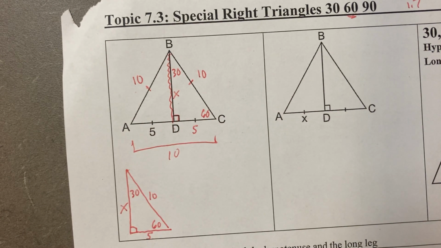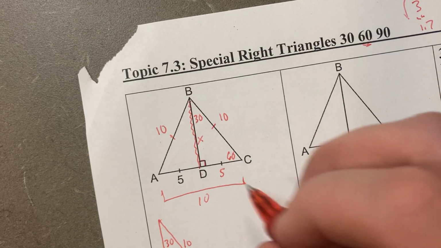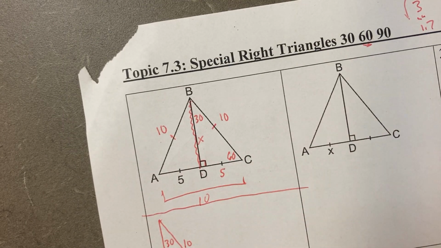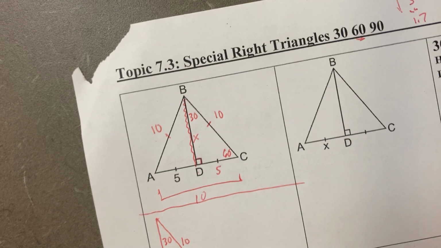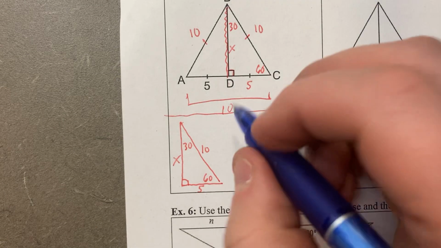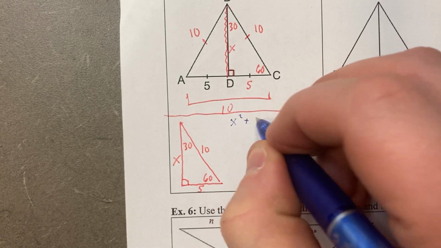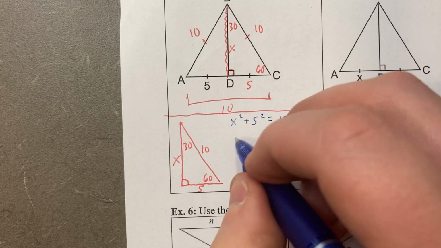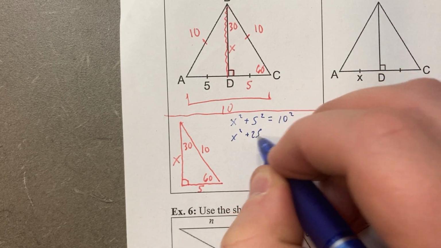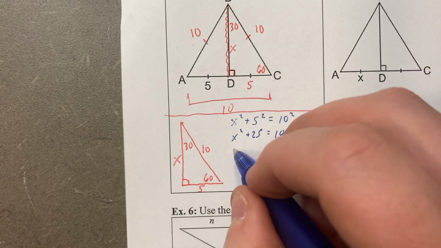What is the number that pops out of here? So let's work this out. Let's do the Pythagorean theorem. We have x squared plus 5 squared equals 10 squared. X squared plus 25 equals 100.